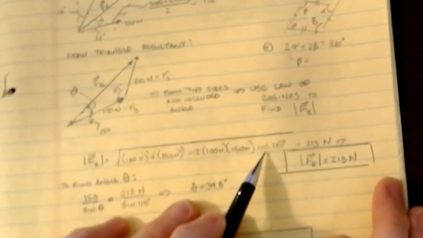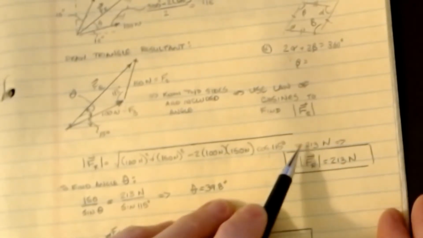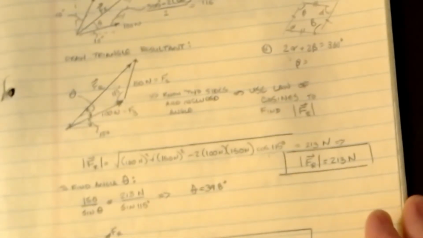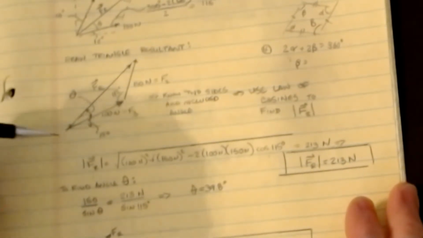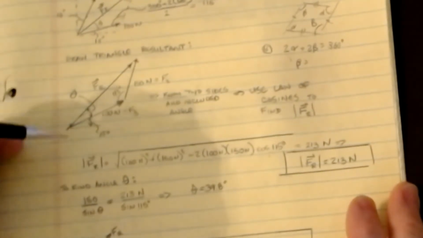Okay, all right, so then cosine of 115 degrees, if I do the math on this by punching it into my calculator, I get that it's a 213 Newton force. So it's 213 newtons to connect those 2 points. Now, the one thing that I don't know, I know his magnitude, but I don't know his direction.